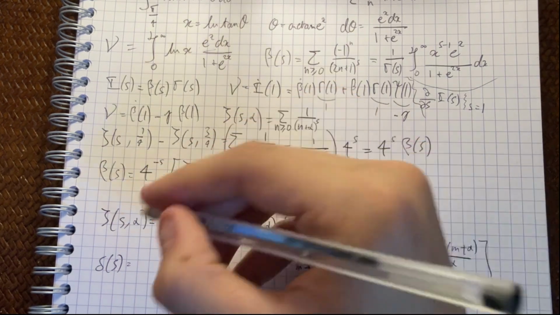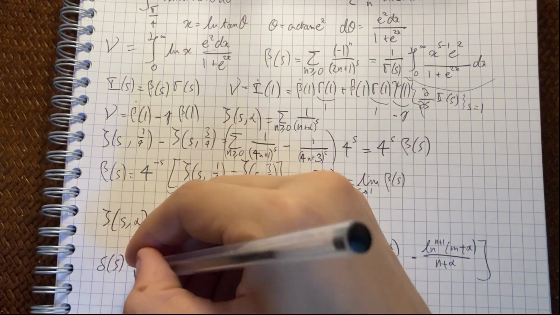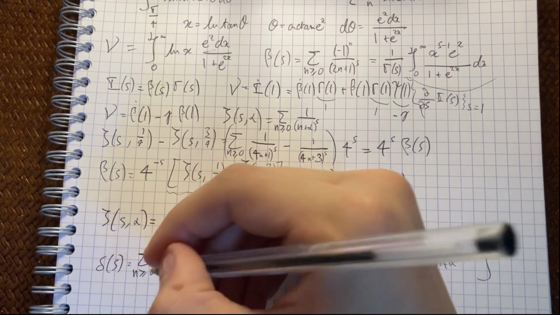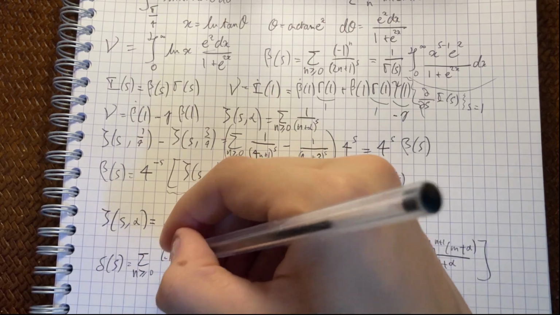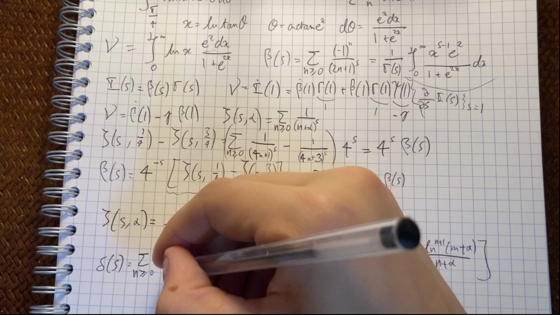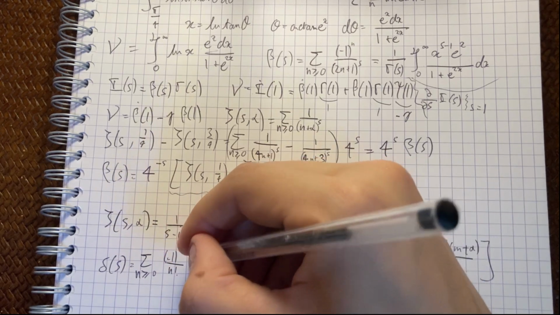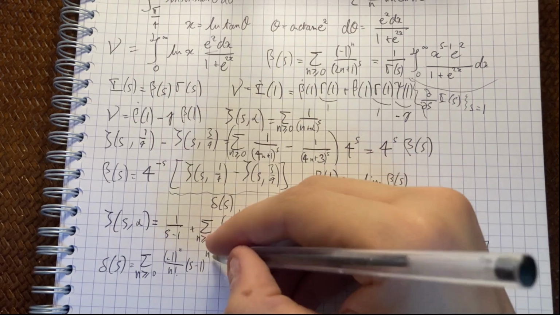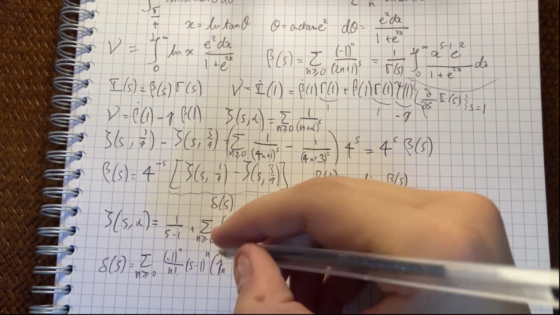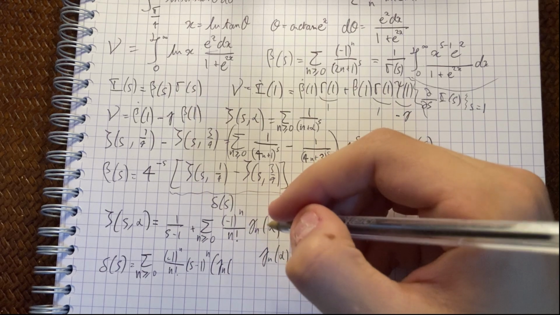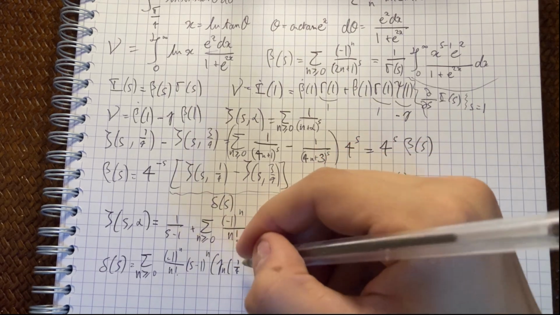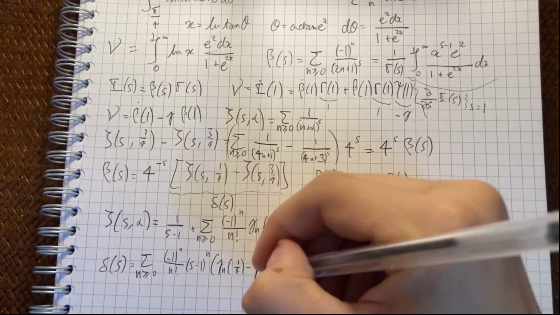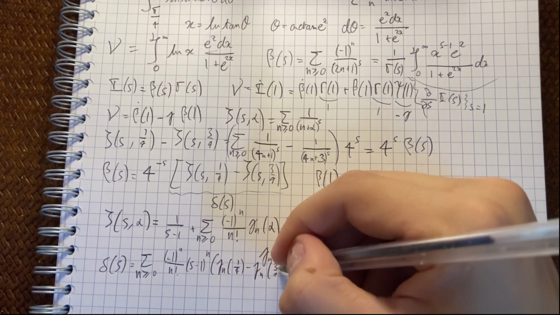So we have the sum for n starting at 0 of negative 1 to the nth power divided by n factorial, s minus 1 to the nth power, gamma n of 1/4 minus gamma n of 3/4.